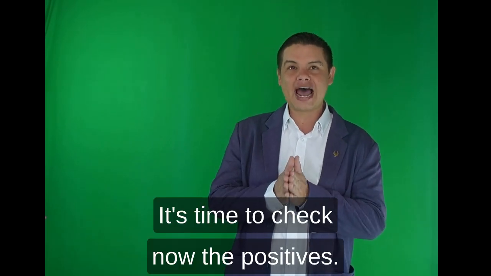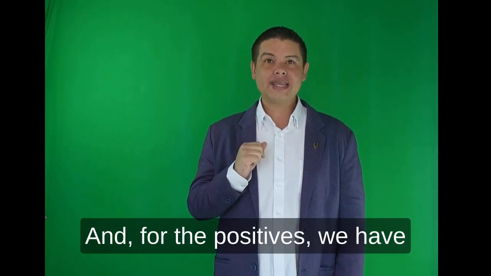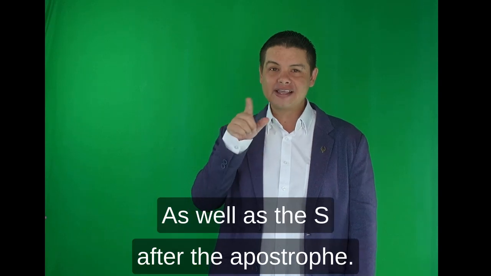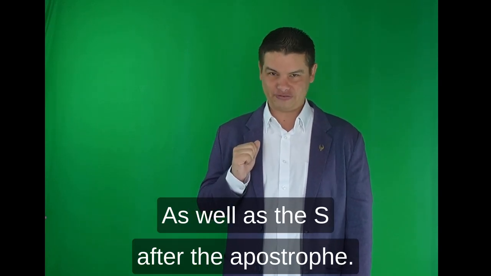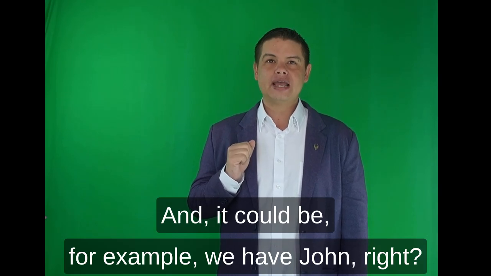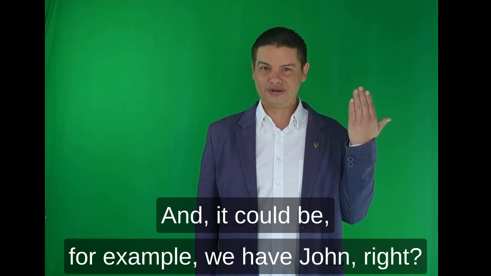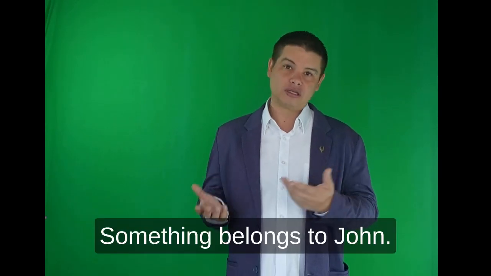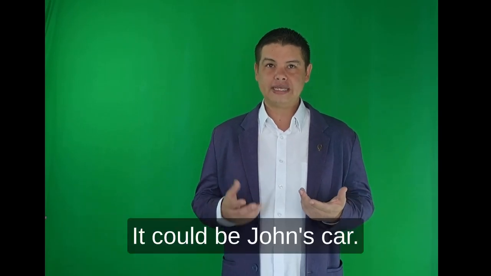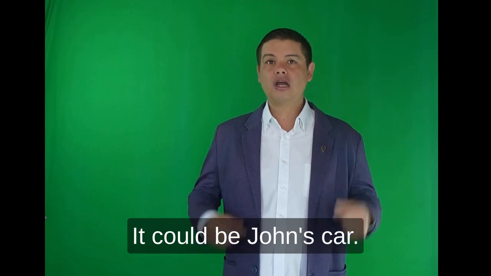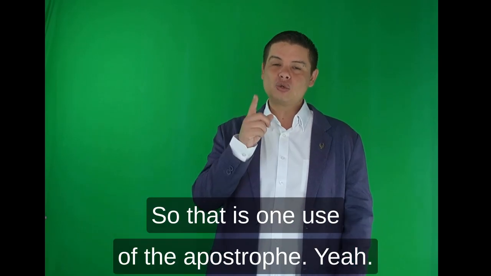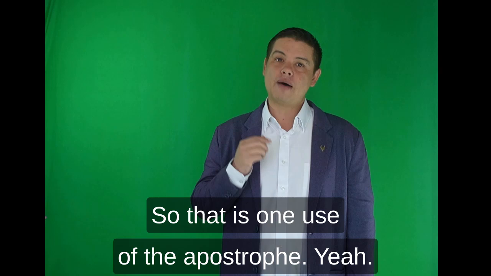It's time to check now the possessives. And for the possessives, we have to add the apostrophe, okay? As well as the S after the apostrophe. And it could be, for example, we have John, right? So we could say that something belongs to John. It could be John's car. That means the car of John. So that is one use of the apostrophe.